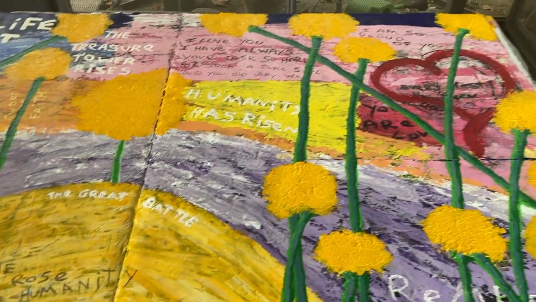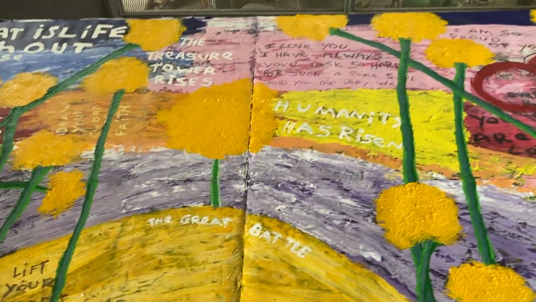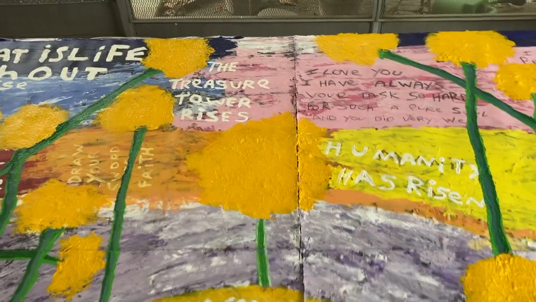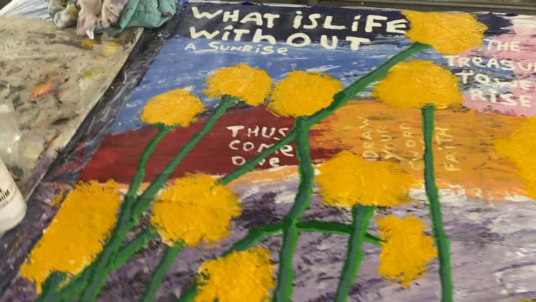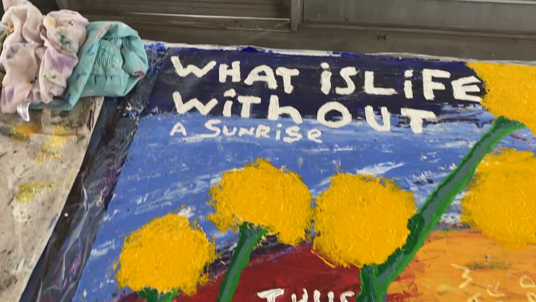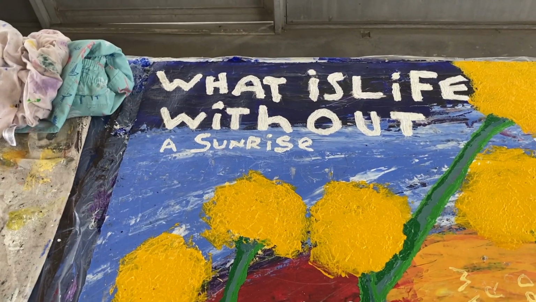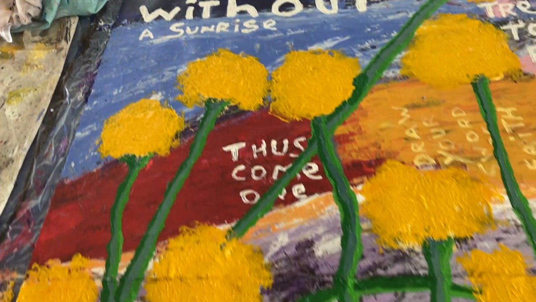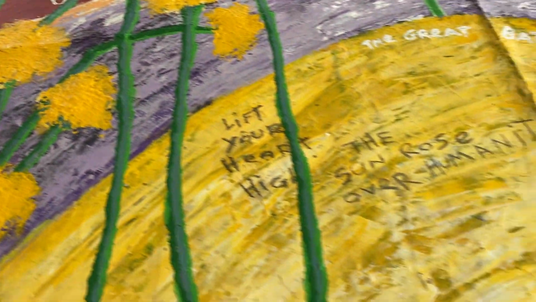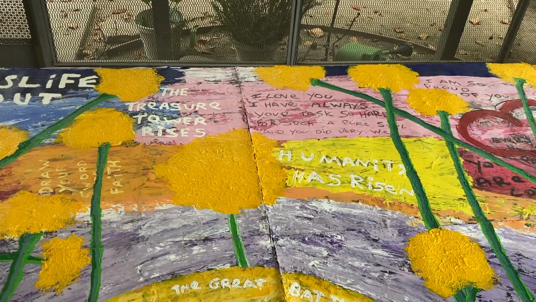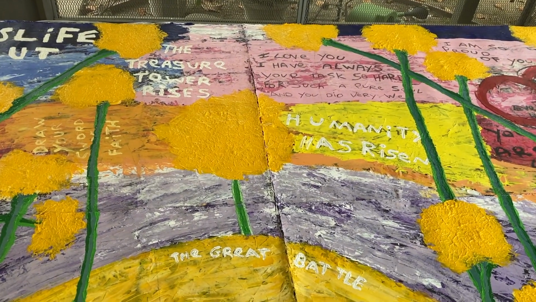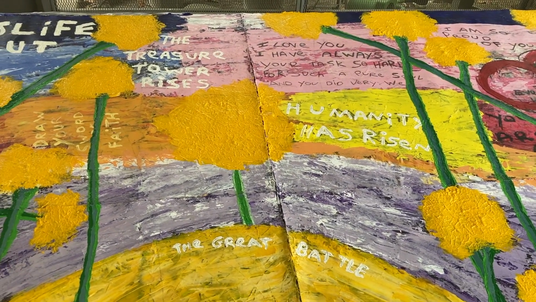So this is part of the garden. And this garden takes you into this journey, into the tree and up. And then we're left with the final words, what is life without a sunrise? So yeah, this is almost done. I'm just going to do the gold on this big flower here, and then I think that's it.